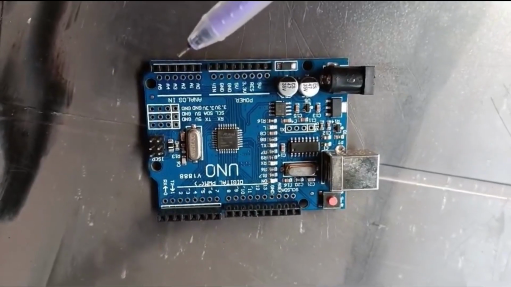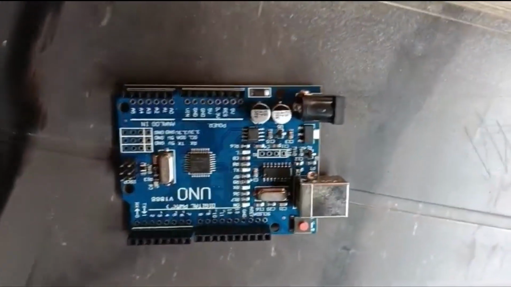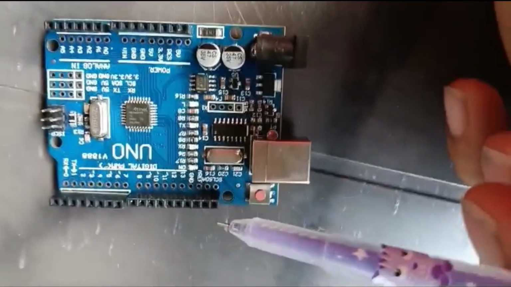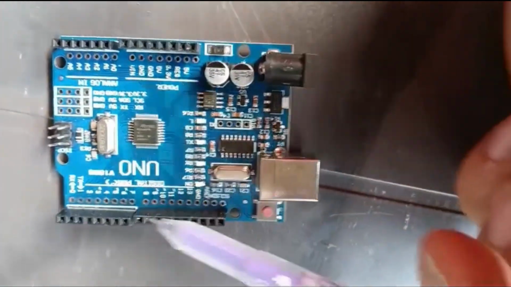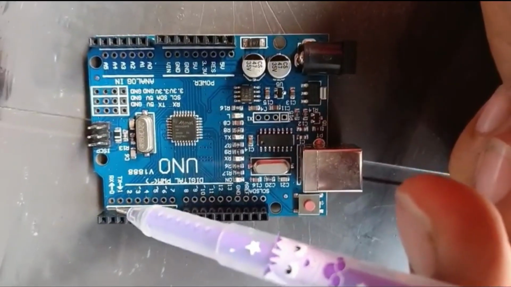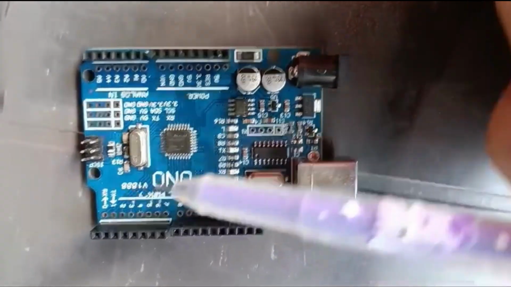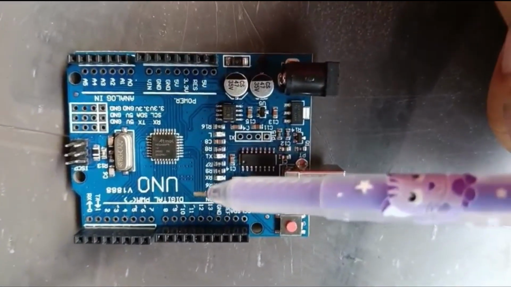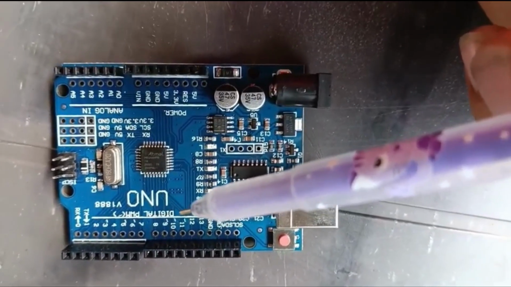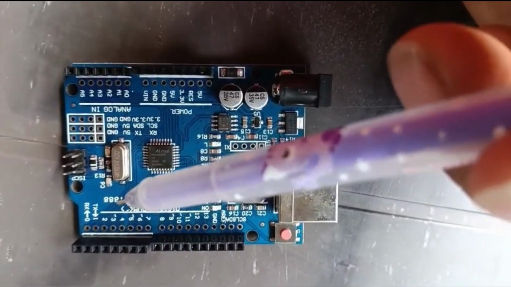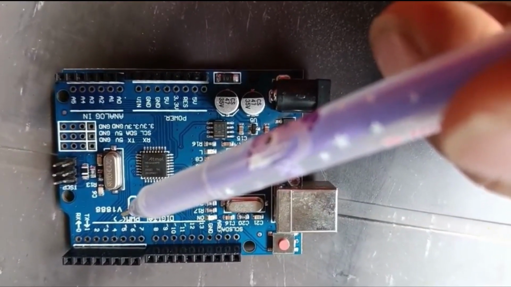This is for analog input basically. This A0 to A5, these slots are for analog input. And coming to these slots, you can see these are basically for digital input and output. This is RX and TX, which you can use to connect with any other microcontroller or device. And you can see there is a tilde symbol in front of some selected pins, like 11, 10, 9, 6, 5, 3. You can see this symbol, PWM, in brackets.